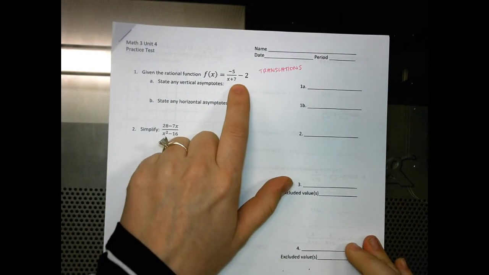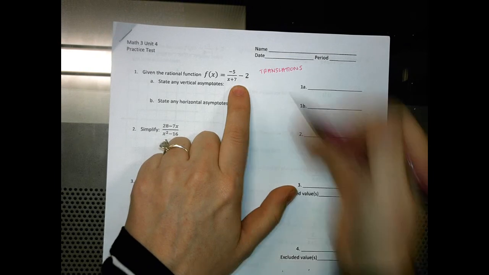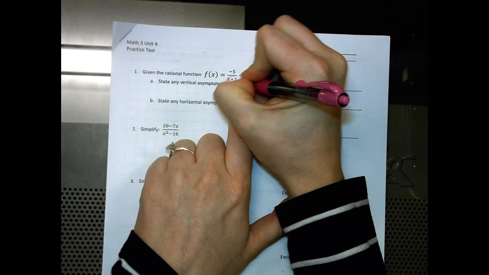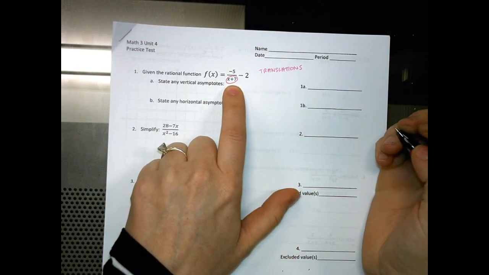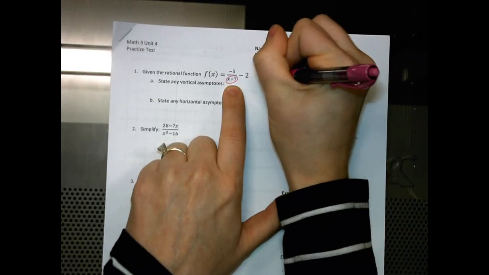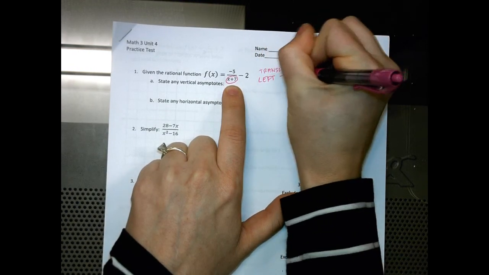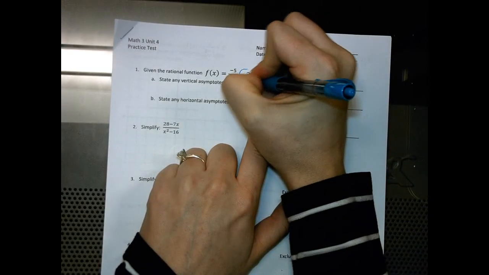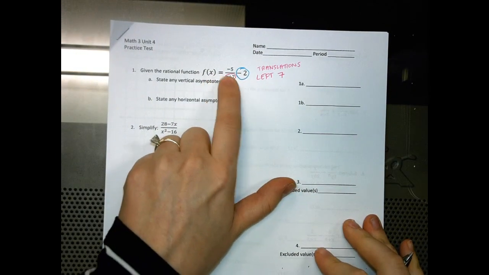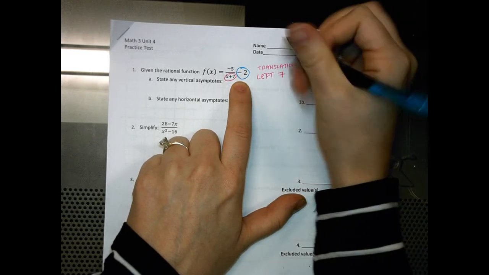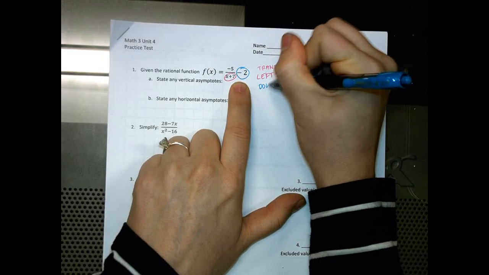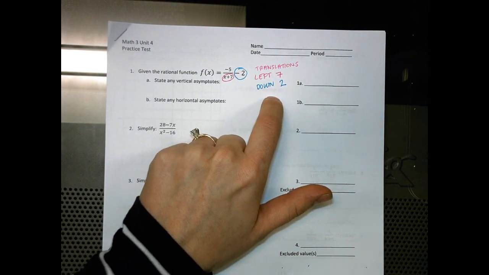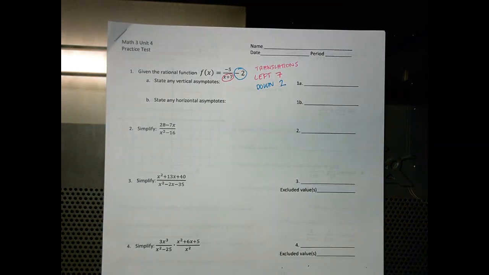So I want to look at my horizontal and my vertical translations. I don't need to worry about my reflection at all. So if I have x plus 7, that means I go which direction by 7? Left 7. And if I take my function and subtract 2 from the end, that means I go which direction by 2? Down 2. Okay, this should give me my horizontal and vertical asymptotes.